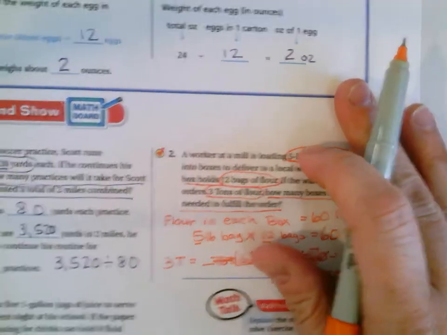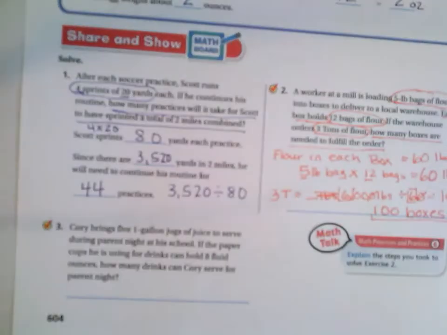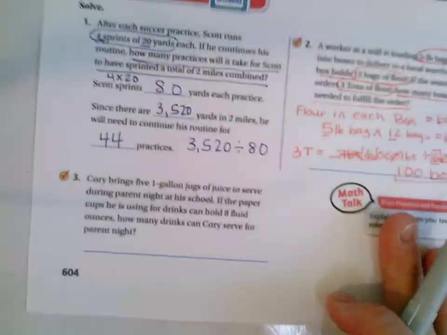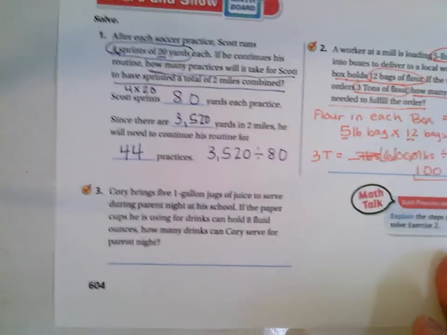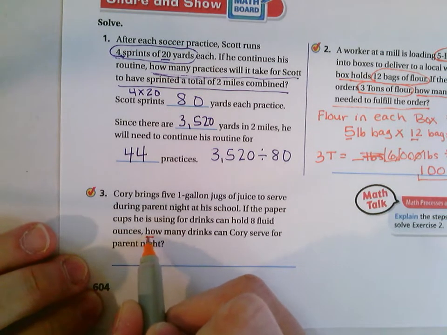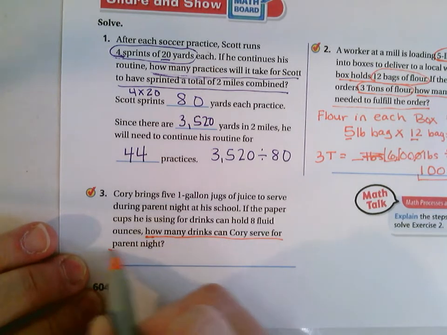Let's look at one more example. All right. Corey brings 5 one-gallon jugs of juice to serve during parent night at his school. If the paper cups he is using for drinks can hold 8 fluid ounces, how many drinks can Corey serve for parent night? Okay, so we want to know how many drinks he can serve for parent night at his school.